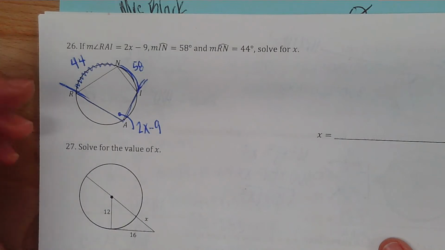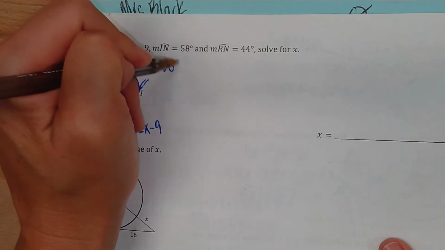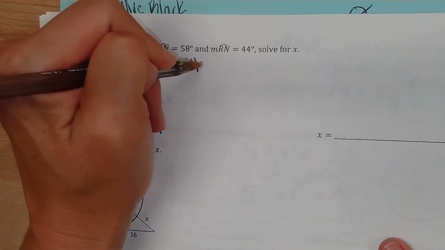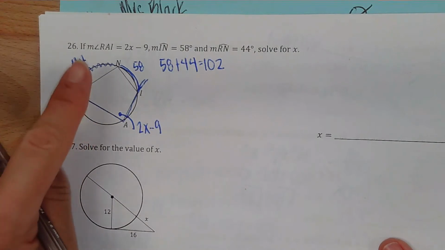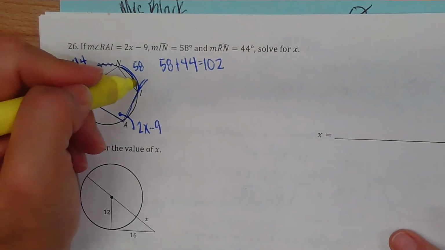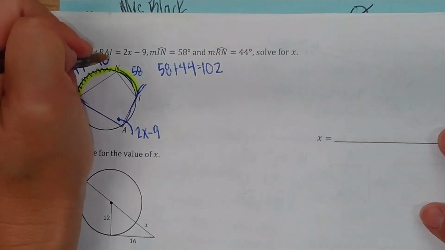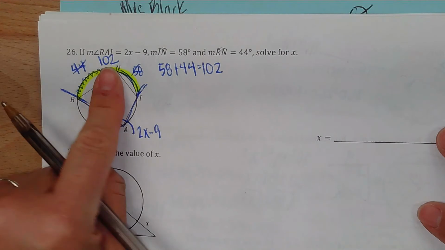I'm going to add those two together. 58 plus 44 equals 102. So I know that this entire arc right here is equal to 102, right? These two added together.